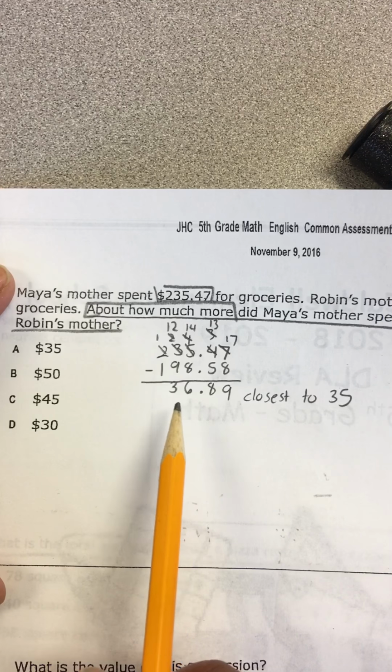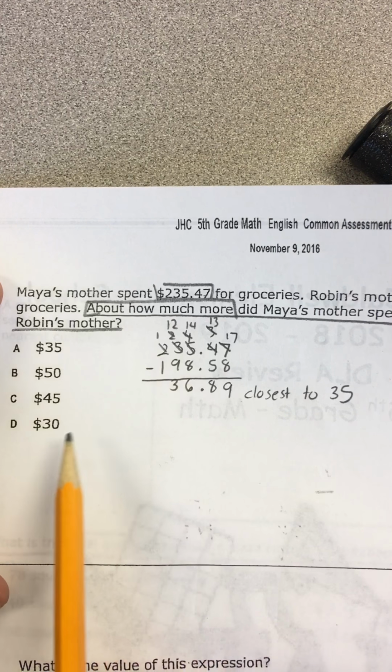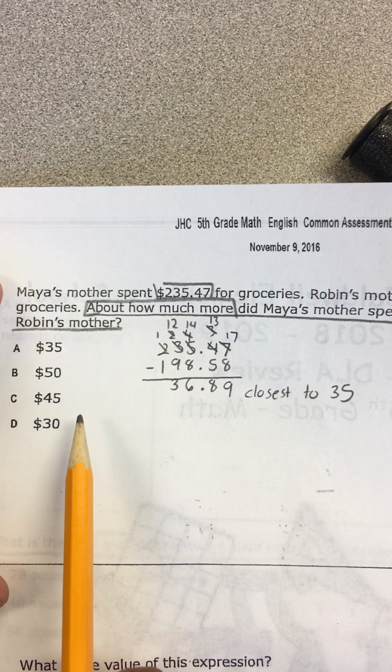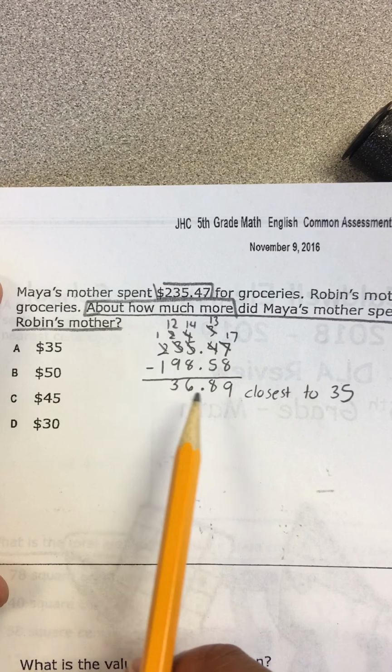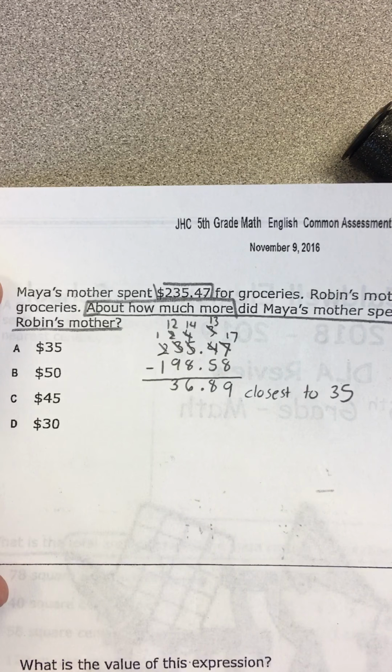$198.57 gives us $36.89. Notice you do not see any of those as an answer choice. That's because it says about. So we want to pick the answer that's closest to $36.89.